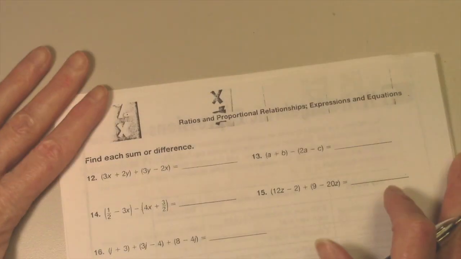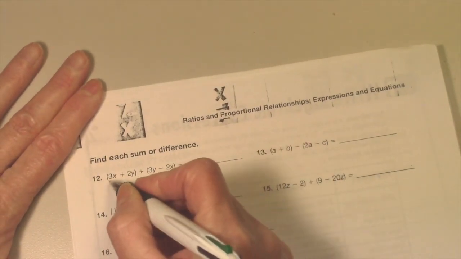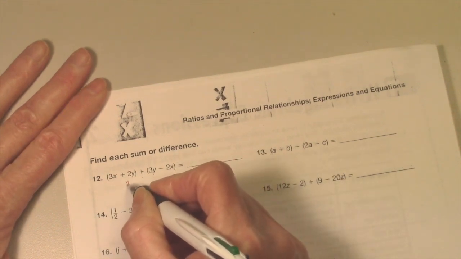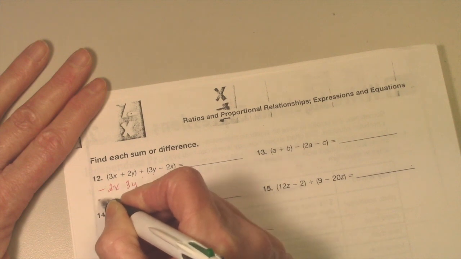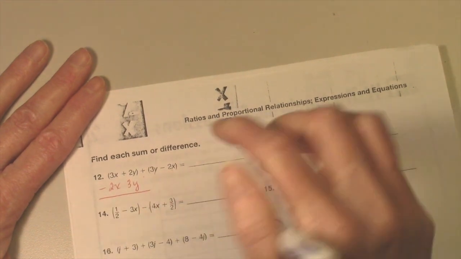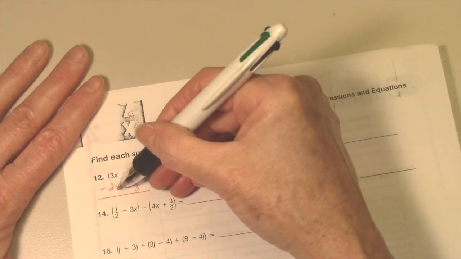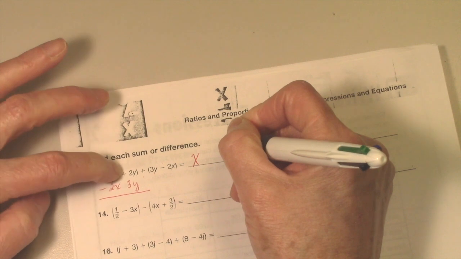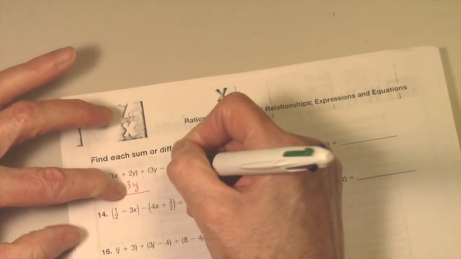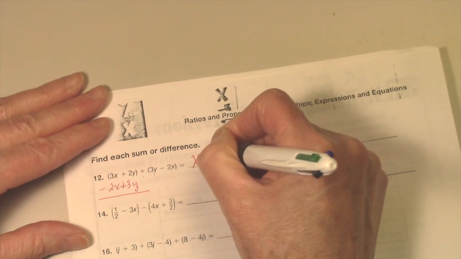Okay, so pluses don't change anybody. So bring over 3y, he comes under here, minus 2x. Remember, this sign belongs with the 2x. So 3x minus 2x makes just x. 3 minus 2 is 1. Plus the 3y, this is a positive. 2y and 3y makes plus 5y.